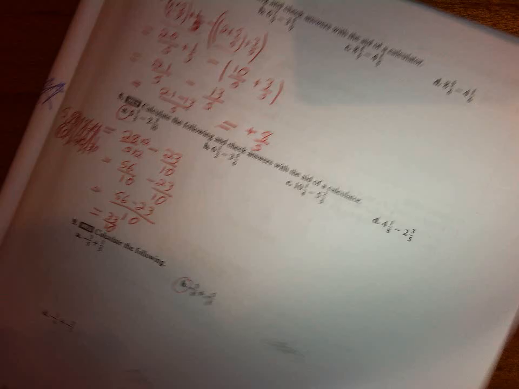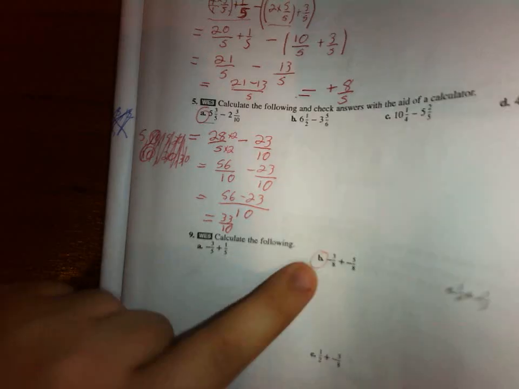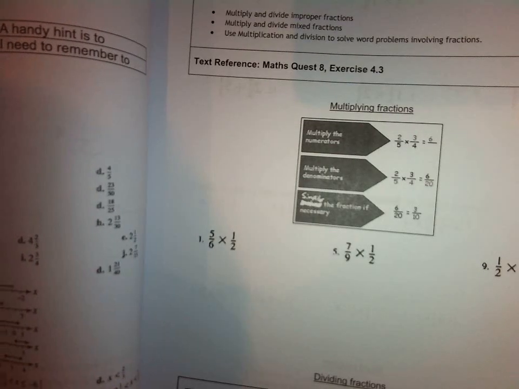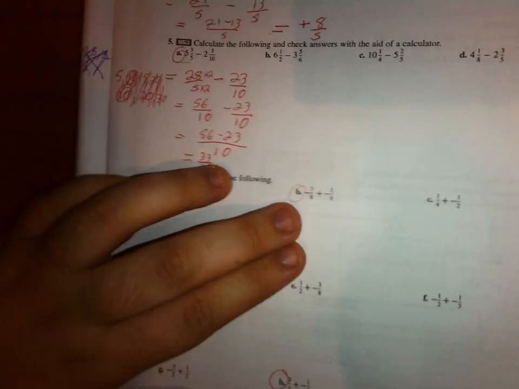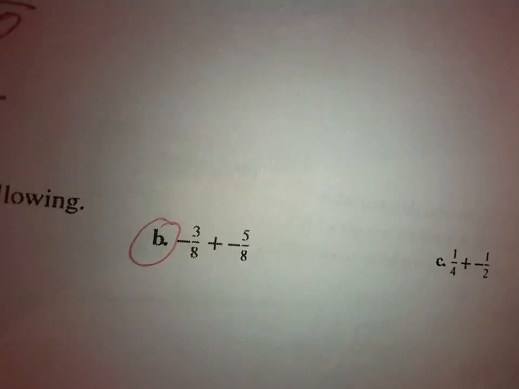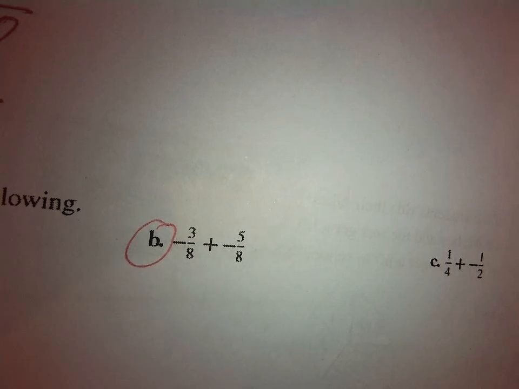Let's just look at the answers quickly. We are doing 9b. I just want to see if the photocopying is right. Yeah, it's a negative and a negative. So just be careful here. Look really closely at that number, and you should see that you've got a negative fraction plus a negative fraction. Okay, so there's a little gap there which could trick you.